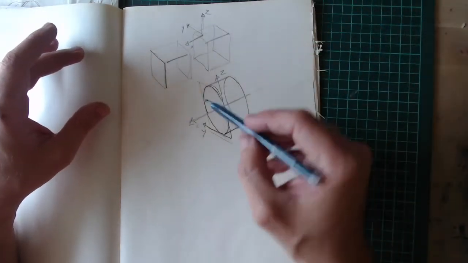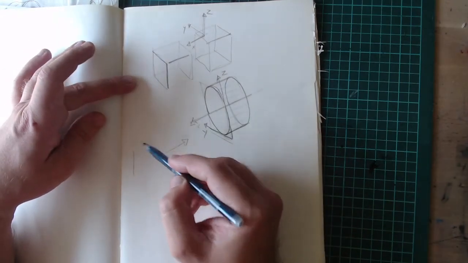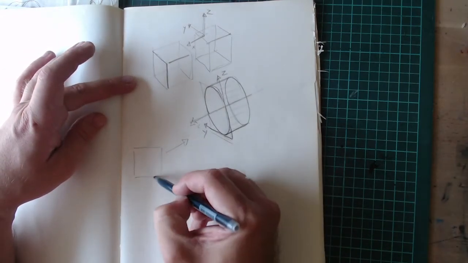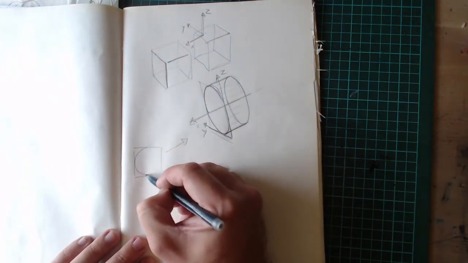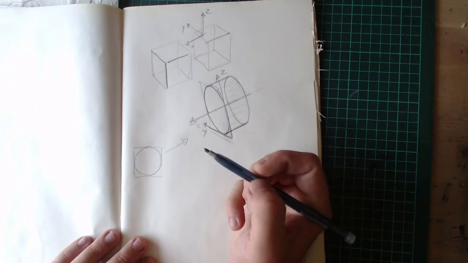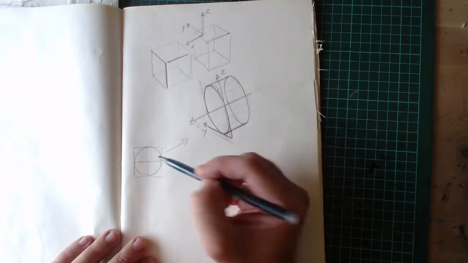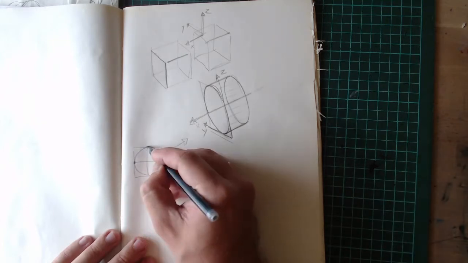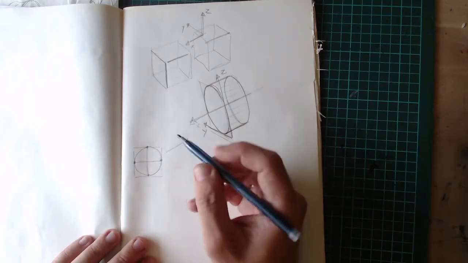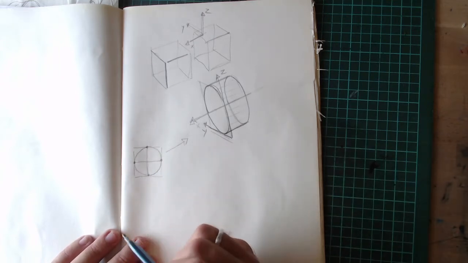So let's say if we look at this wheel in the front, it will be just a circle in a square, right? So we can divide it in halves, so we have quarters. So we have these four points with equal space between all of them.